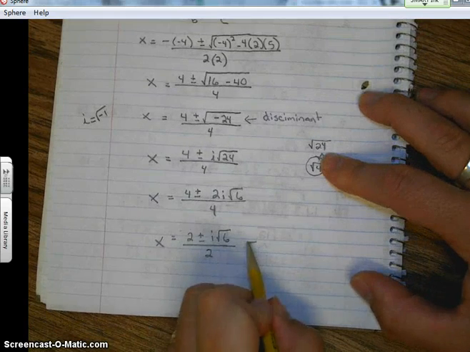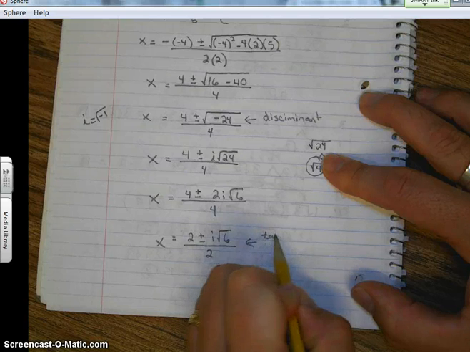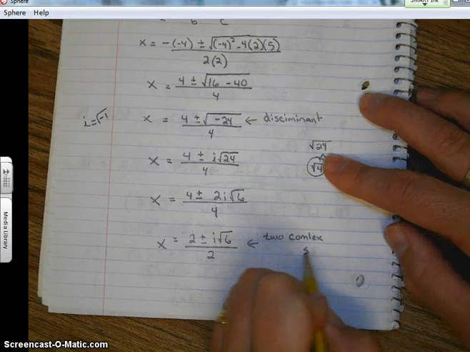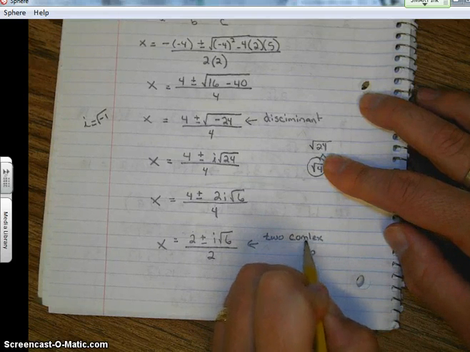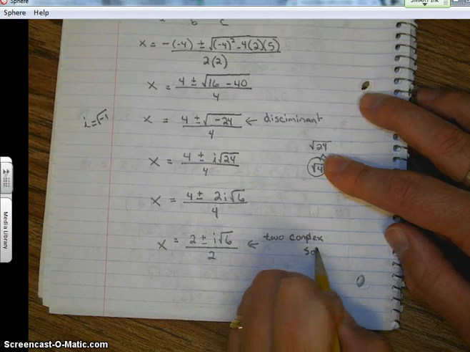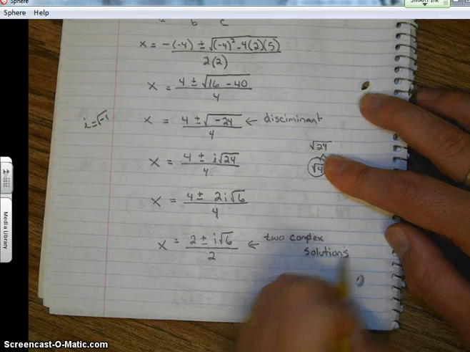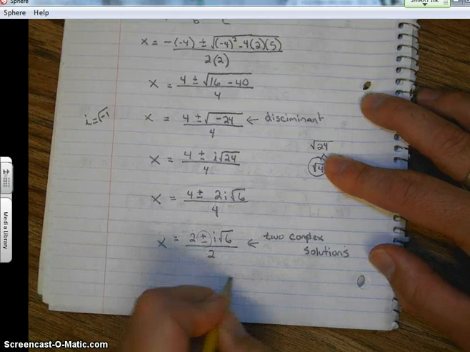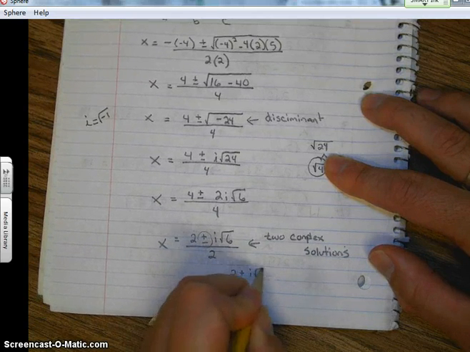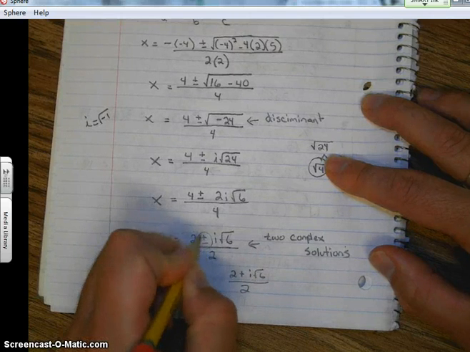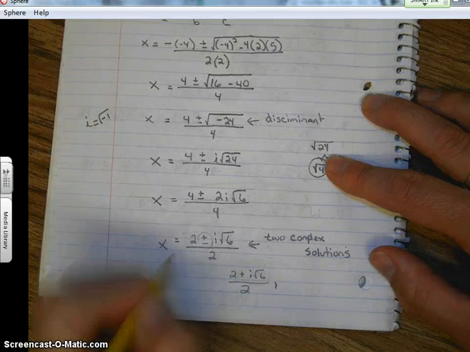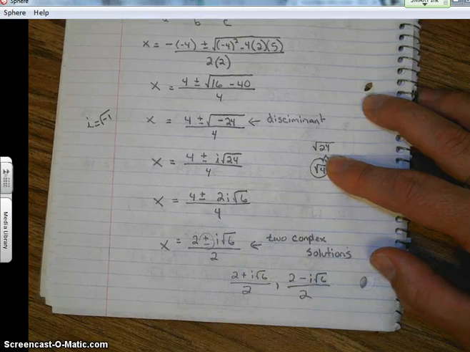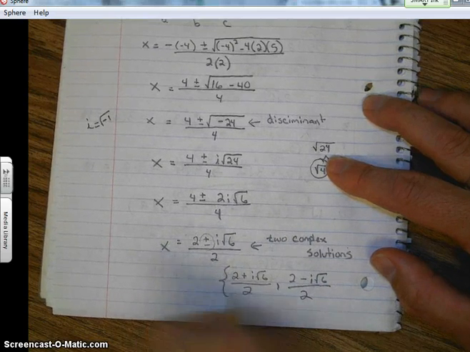And this is 2 complex solutions. Missing a letter here. Complex solutions. And they are, now the plus and the minus, so one of the solutions is 2 plus i radical 6 over 2. That's using the positive part, the plus part. And the other solution is going to be 2 minus i radical 6 over 2. So that represents the two solutions to this problem.